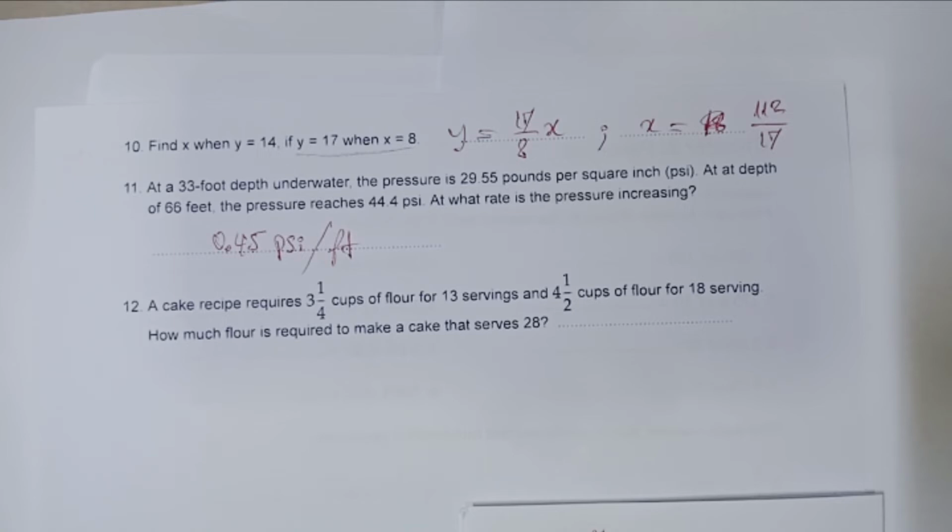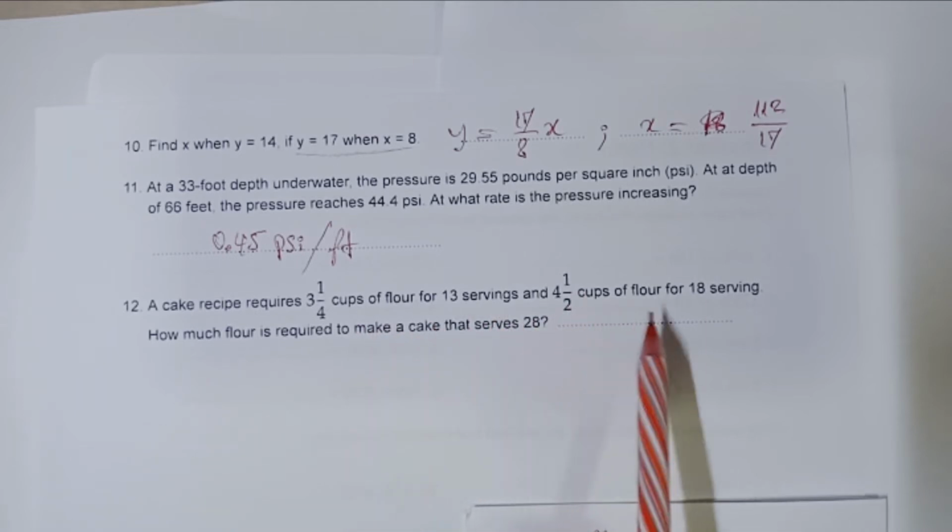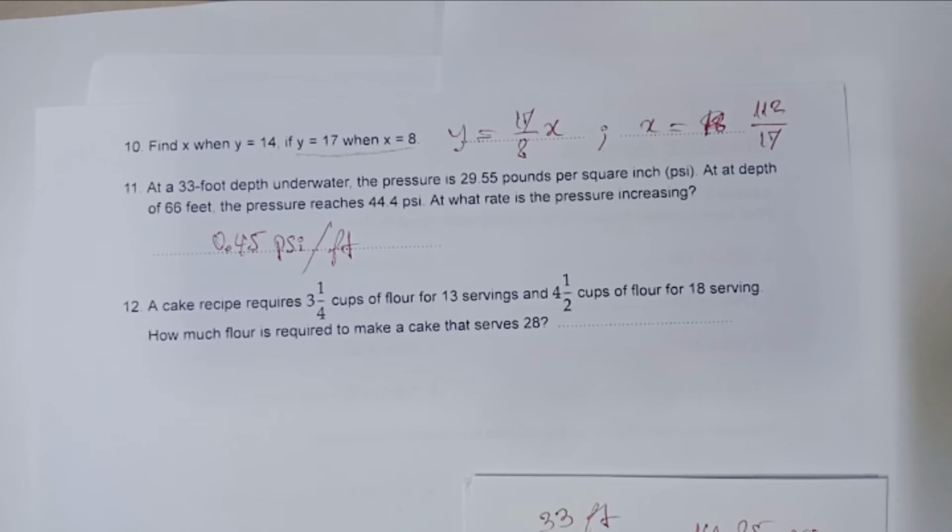You need to know the rate first. Now let's find the rate first. How many cups for one serving?